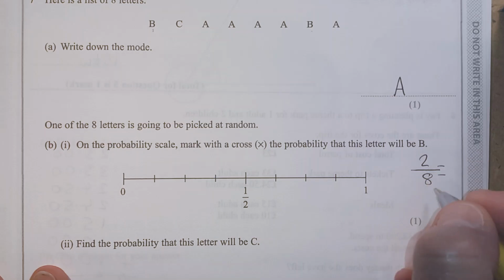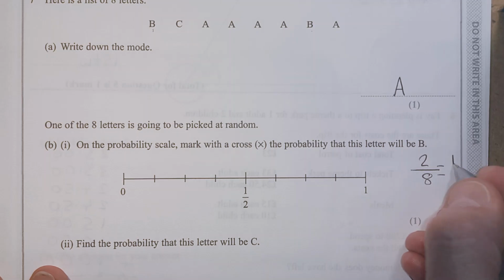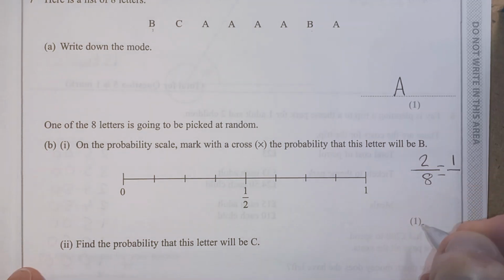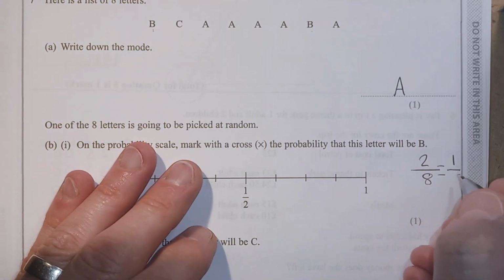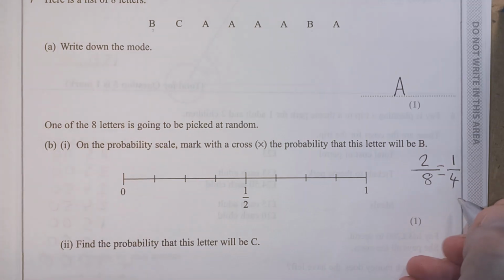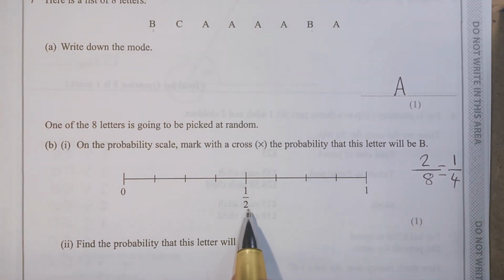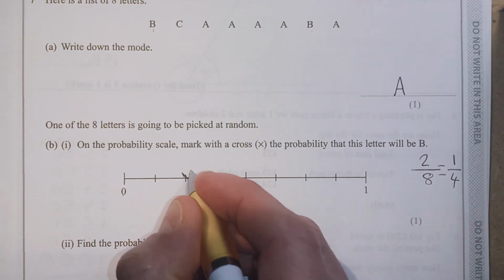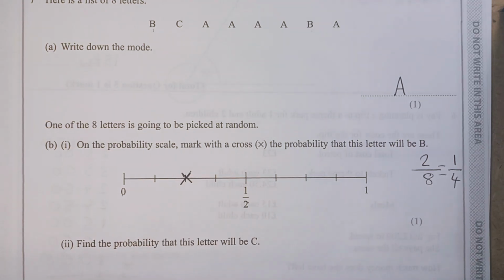Now we can simplify this because both numbers are even, so they're divisible by 2. 2 goes into 2 once, and 8 divided by 2 is 4, so we've got 1/4. So a quarter is going to be halfway between 0 and a half. So we want to put our cross here.